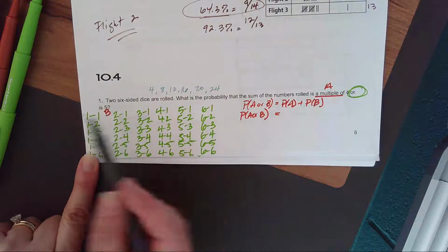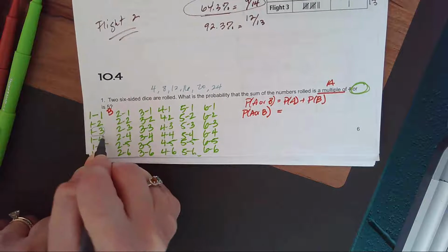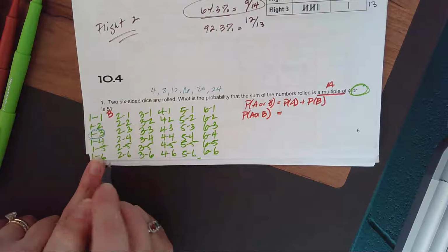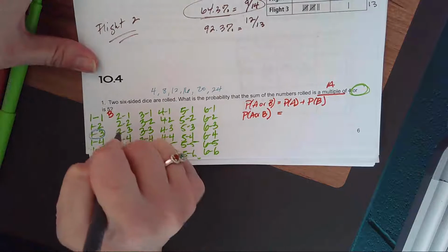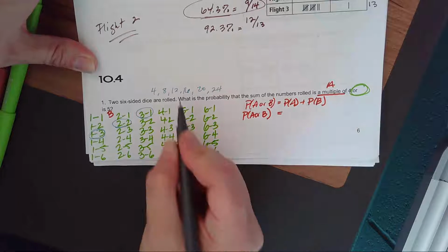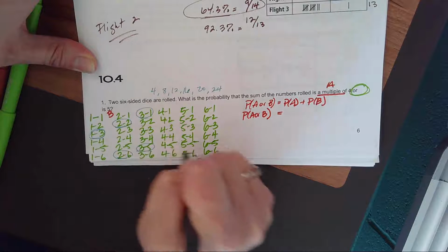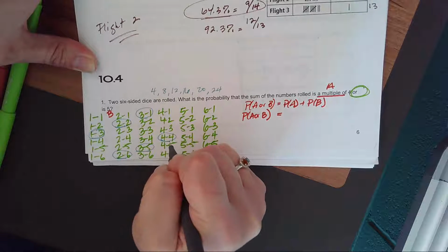So let's circle all the ones where the sum of these two numbers is one of those multiples. So here's 4. Here's 4. Let's do all the 4s. Here's 4. Okay, let's find 8. Well, we don't have 8 there. Here's 8. Here's 8. Here's 8.